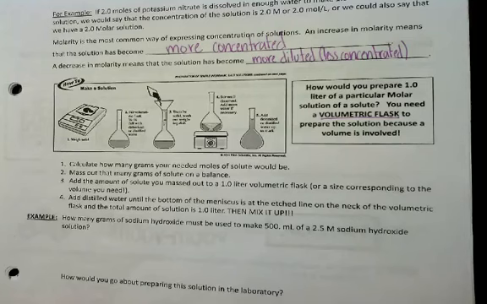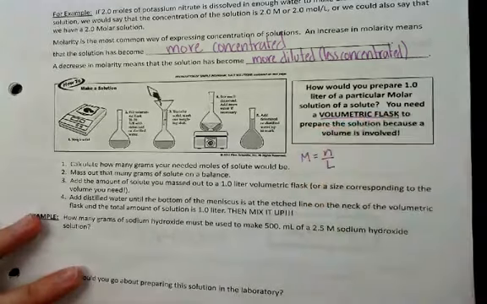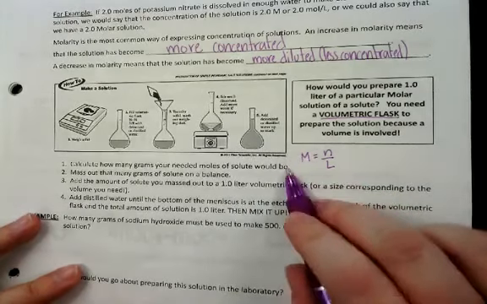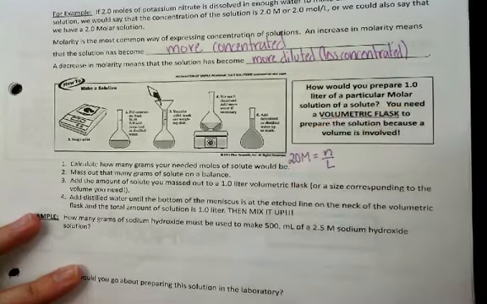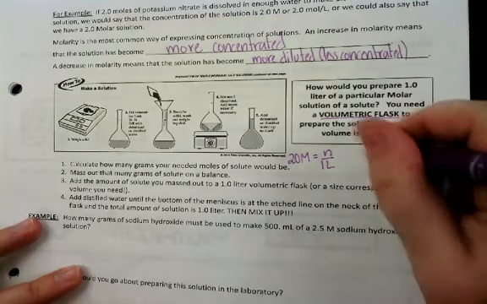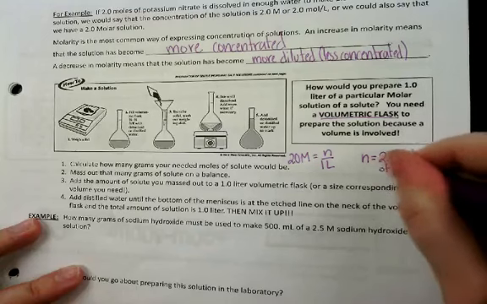Well, if you're using a solid to make your solution, first thing you've got to do is, if you know your molarity, you're going to calculate how many moles you need. So we can do M equals n over L, right? If we have a particular molarity we're looking for, so let's say it's 2, and we know this is 1 liter, well then that means I'm going to need 2 moles of my solute.